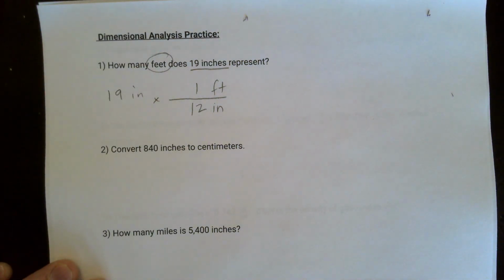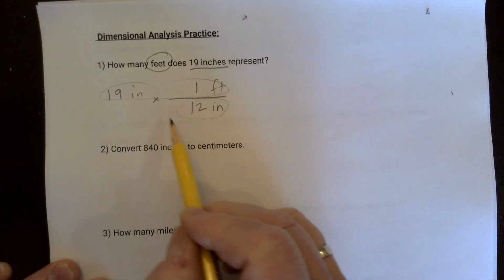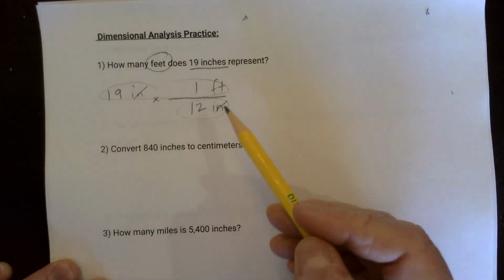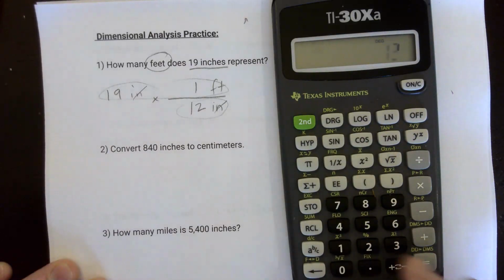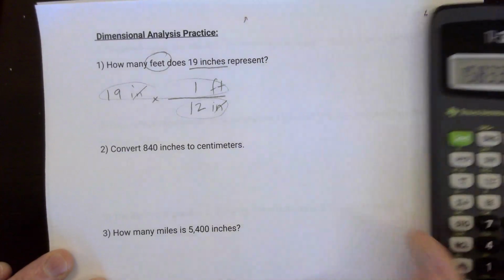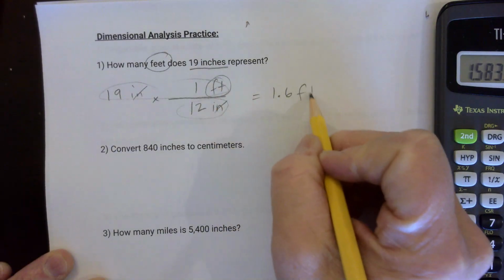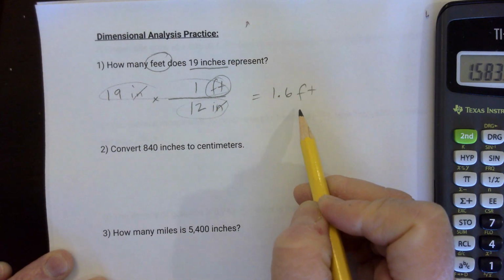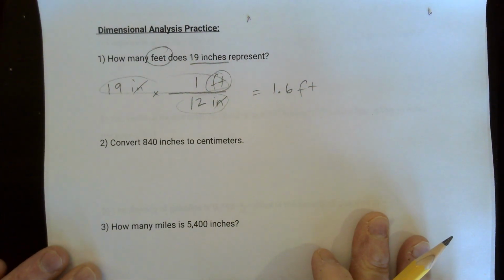So this is a pretty simple problem with only one conversion fraction. Multiply everything across the top, divide by anything in the denominator. Inches over inches cancel, and the math just becomes 19 divided by 12, and we're going to get this number here, 1.58. We're going to round that to 1.6. The unit that did not cancel is meant to be tacked on at the end here, and so that is our answer. 1.6 feet is equal to 19 inches.